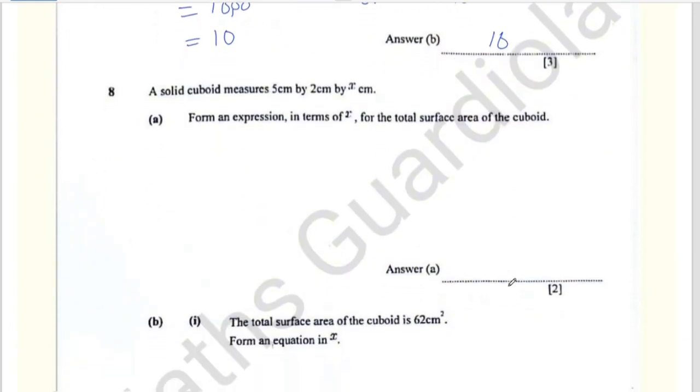The good thing is that with mathematics, you must show all working, and all your working will result in marks, part marks for each step. A solid cuboid measures 5 by 2 by x. Give an expression in terms of x for the total surface area of the cuboid.